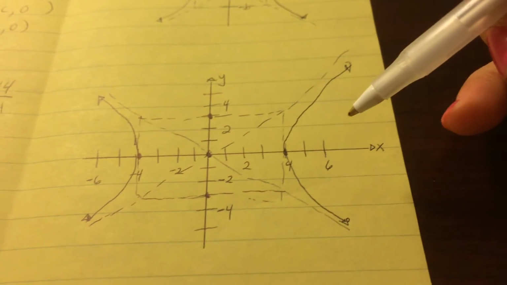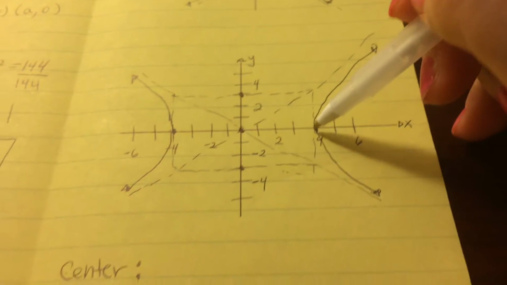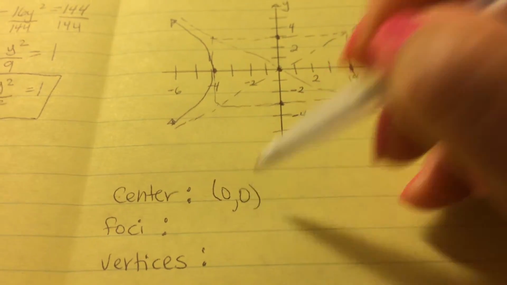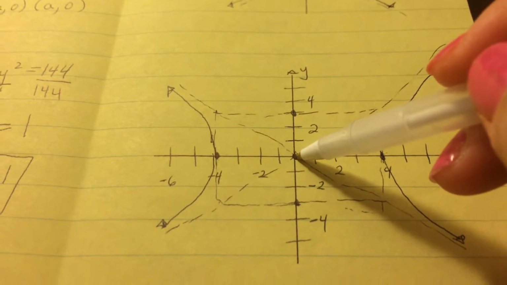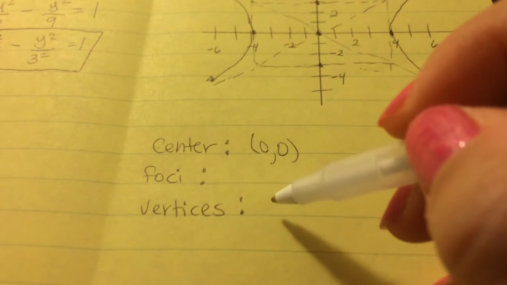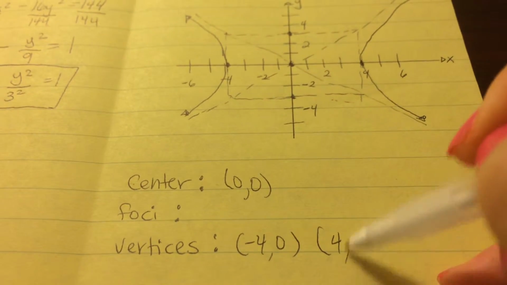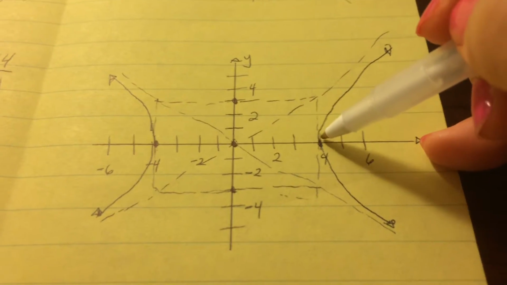So we want to then count out, so I can actually put down all of this right here. Center 0, 0. The vertices were negative 4, 0, right? That's one. Negative 4, 0. And the other one is 4, 0, right? Because that's this one right here.